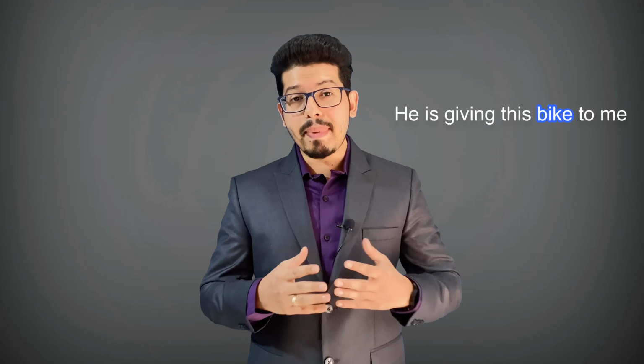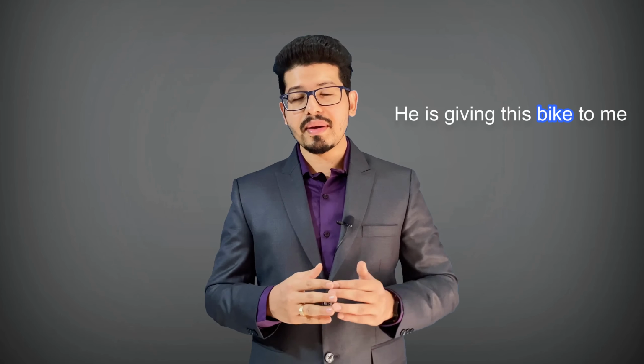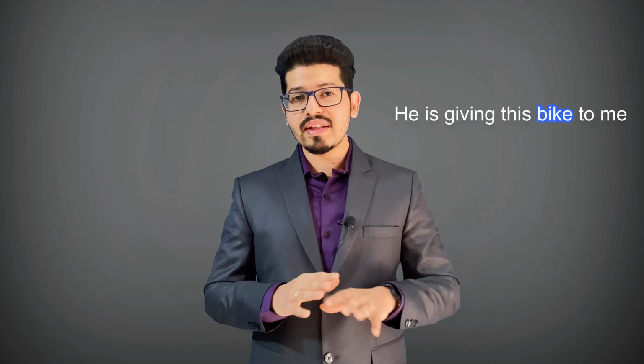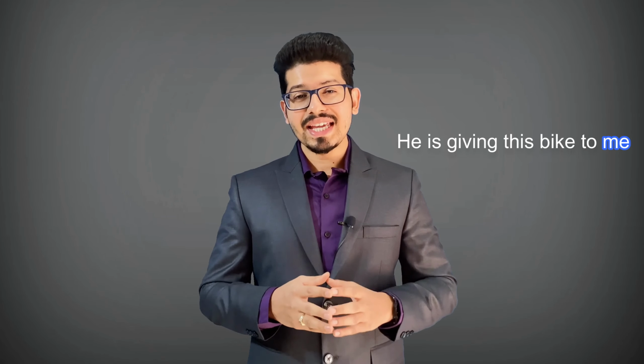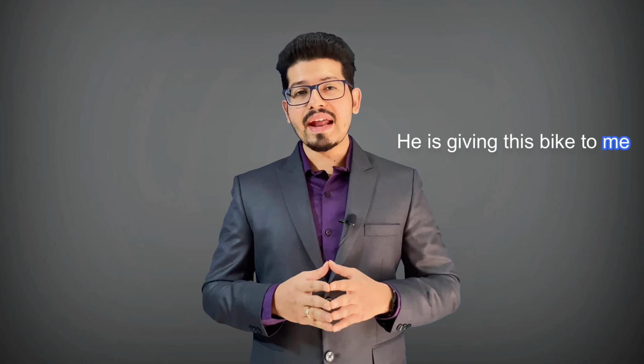"He's giving this bike to me." Here, "bike" is the focus word and the meaning is the bike is being given and nothing else. And finally, "he's giving this bike to me." Here, "me" is the focus word and it means that I am getting the bike, not you.